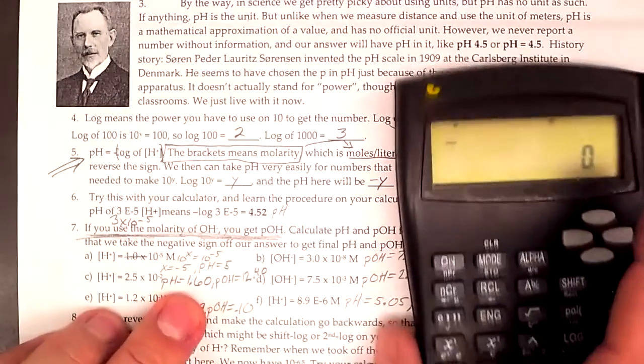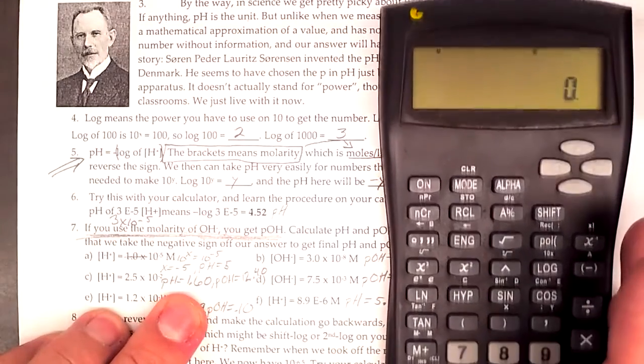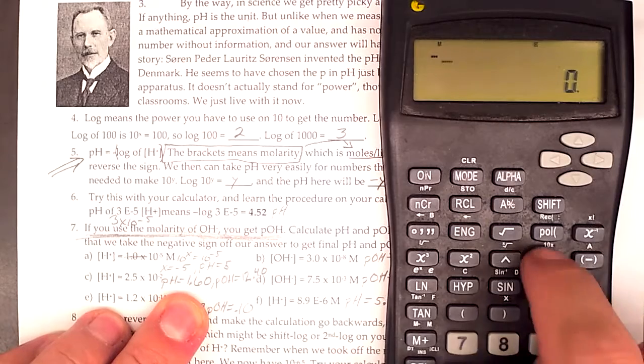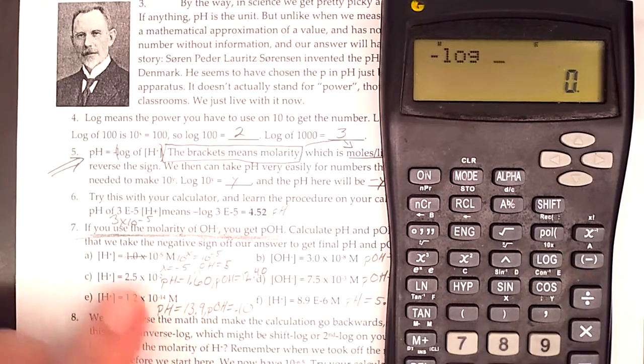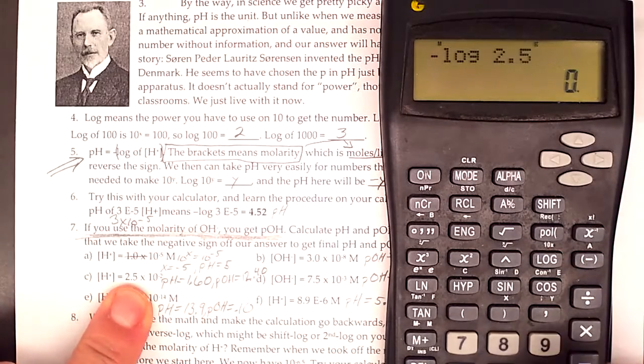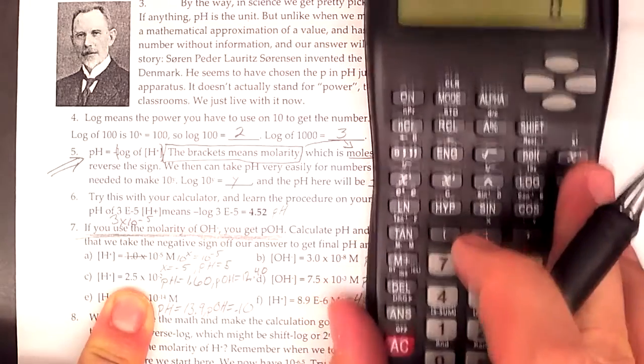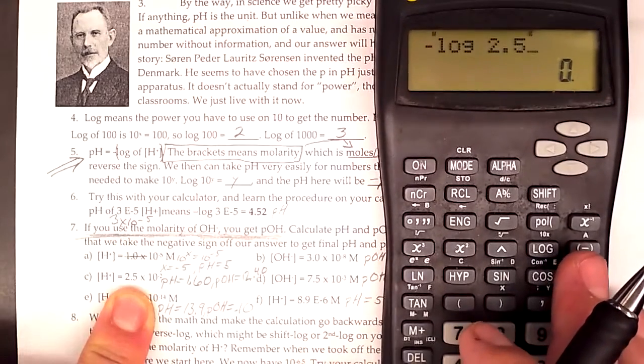So for C here, I'm going to take negative, and that's not my subtraction sign. That's negative of the log of 2.5. And now on my calculator, this is the times 10 to the power of button. You need to find yours. It might say x10, x as an exponent. It might say 2 capital E's. If you can't figure it out, show it to me and I'll figure it out for you eventually, at least.